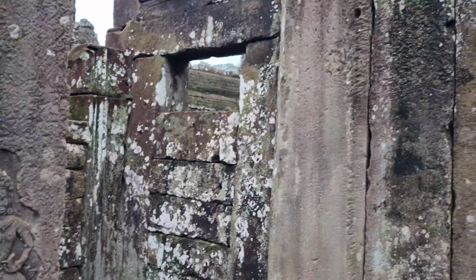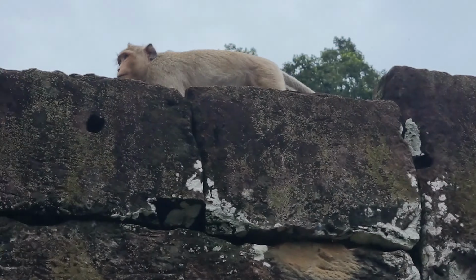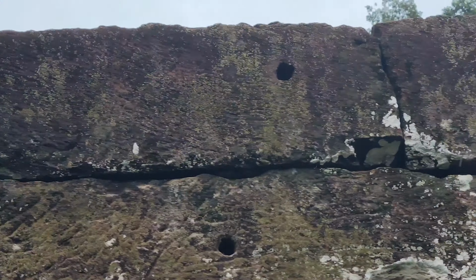Observing these dancers, along came these monkeys. There's a little one.